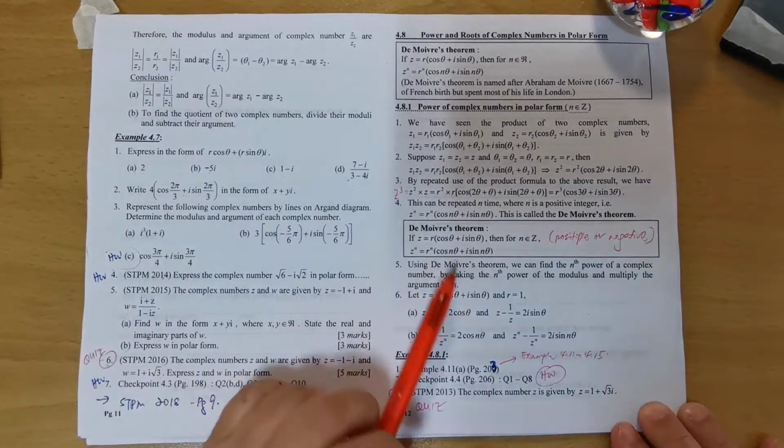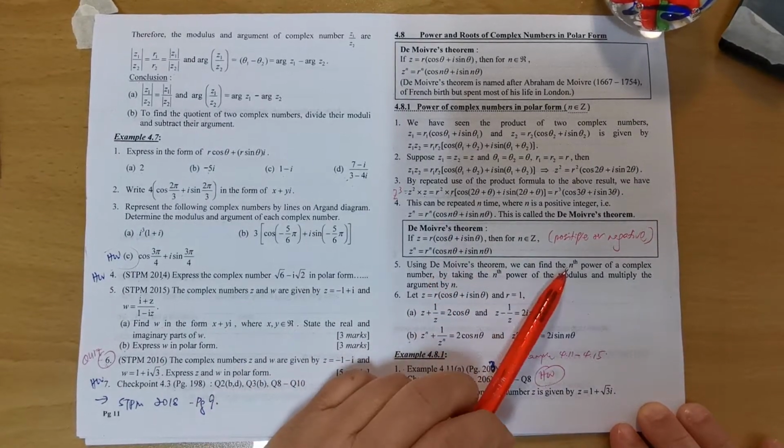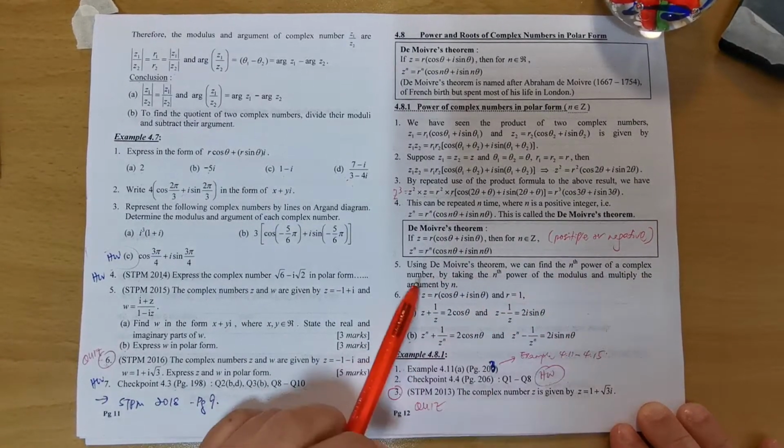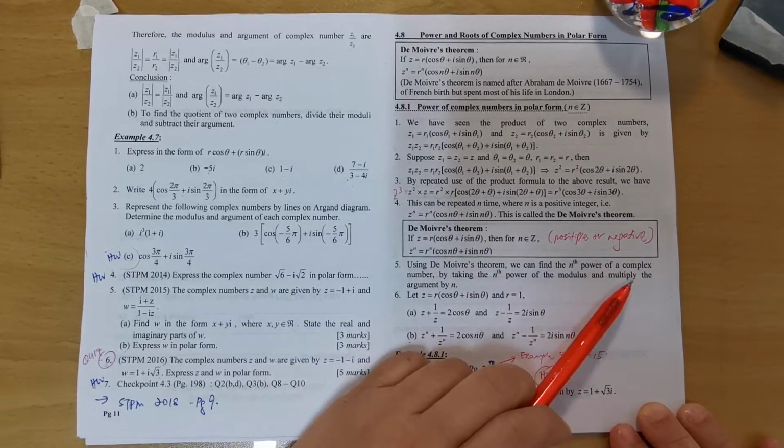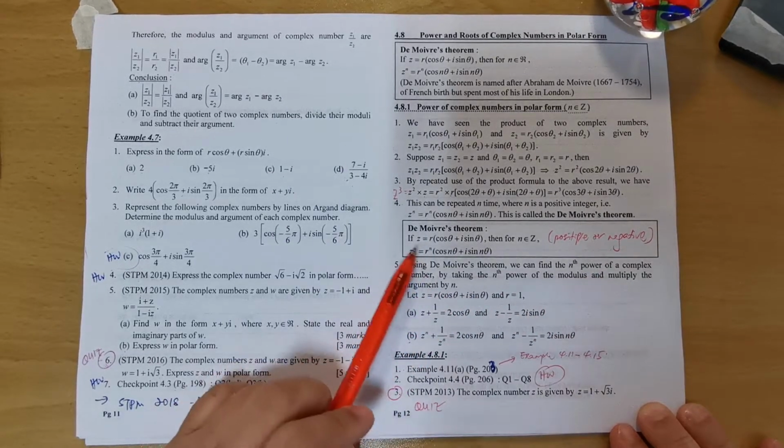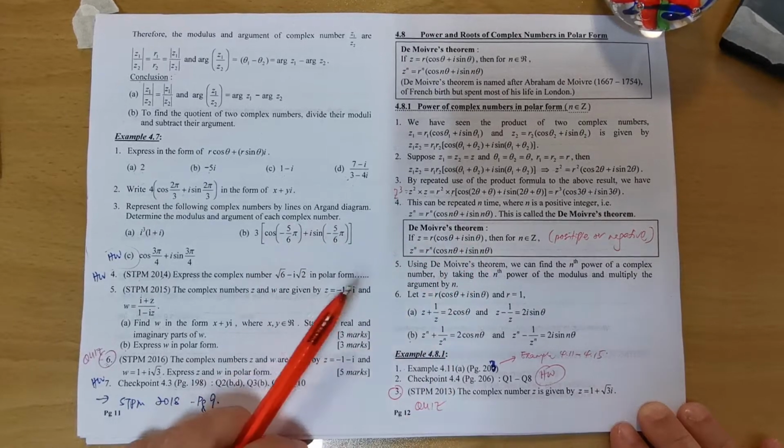Using De Moivre's theorem, we can find the nth power of a complex number by just taking the nth power of the modulus and multiplying the argument by n.